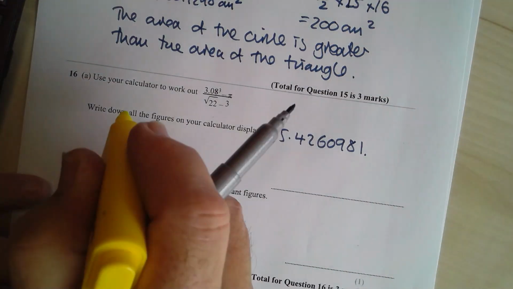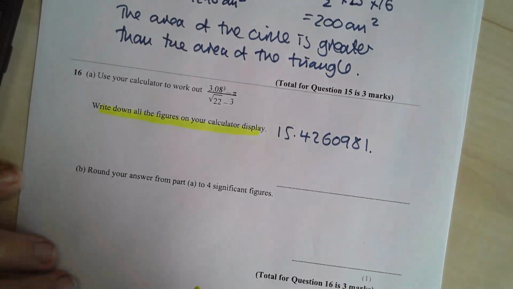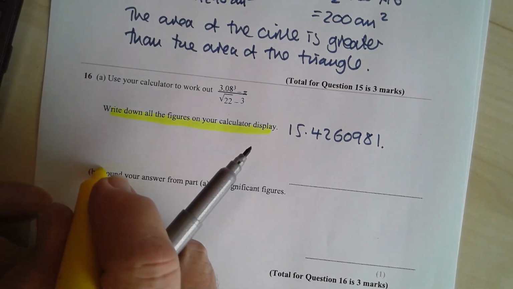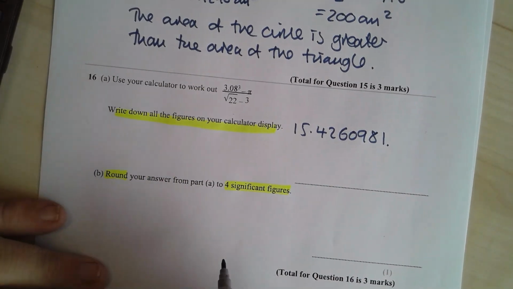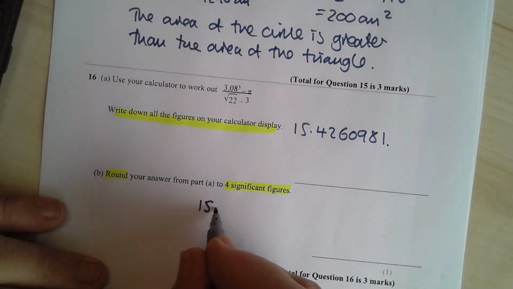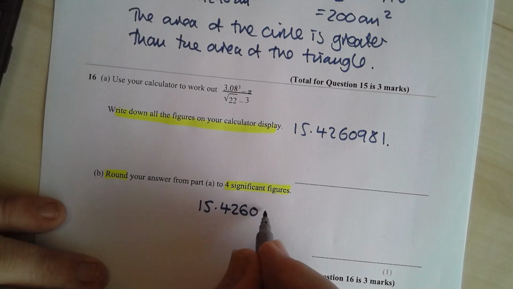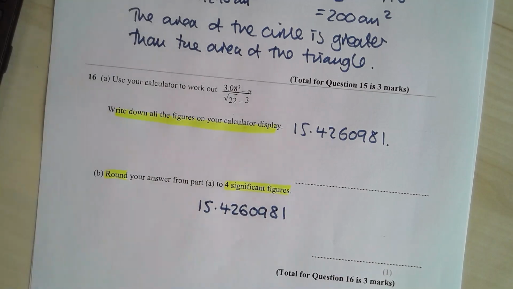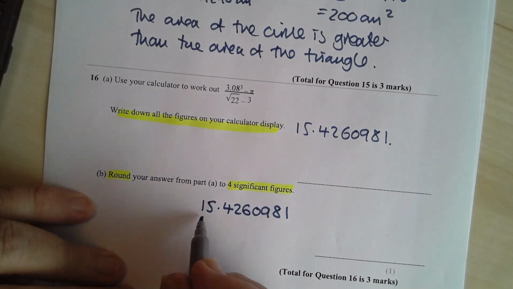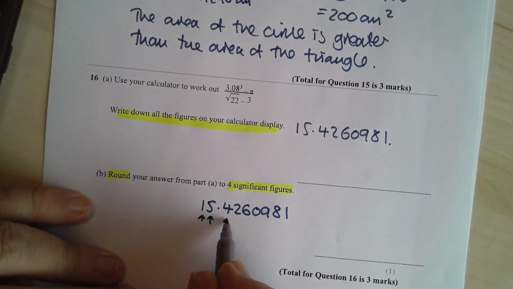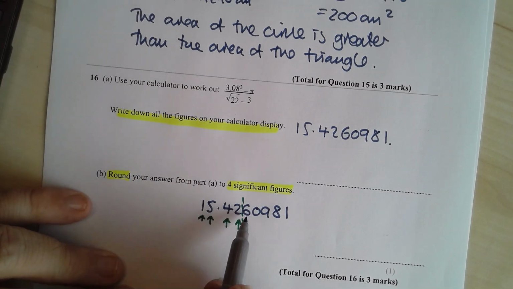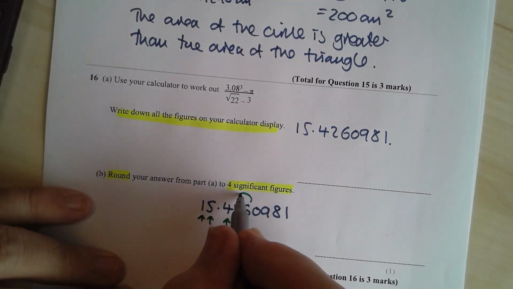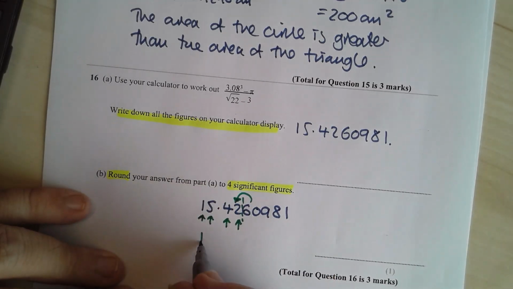It tells me to write out all the figures on my calculator display, so I have. Now I need to round my answer to 4 significant figures. So I'm going to write out that number again. 15.4260981. Here's my first significant figure. Here's my second, my third, and my fourth. Now I notice there's a 6 there, so the 6 is going to round that 2 up to a 3 to give me 15.43.